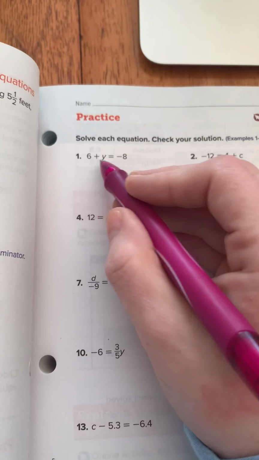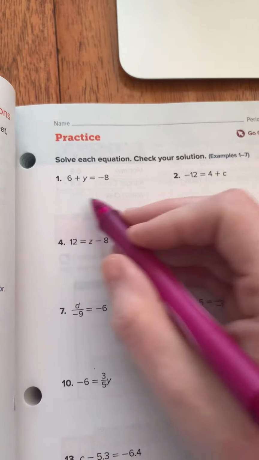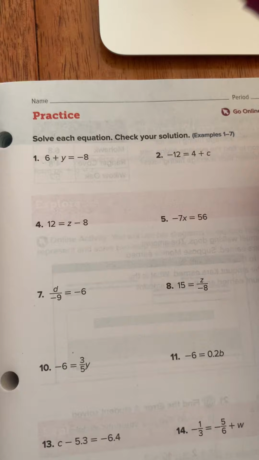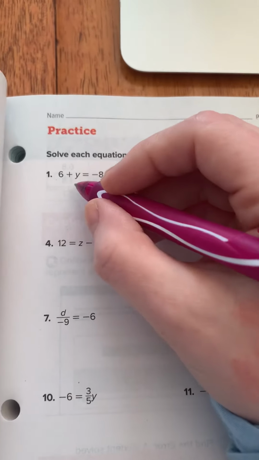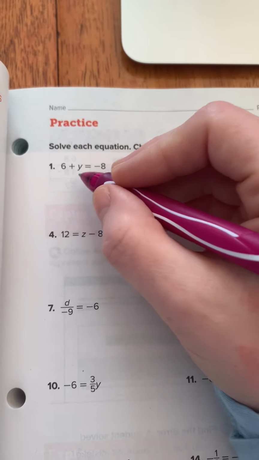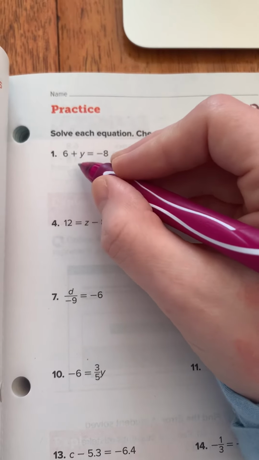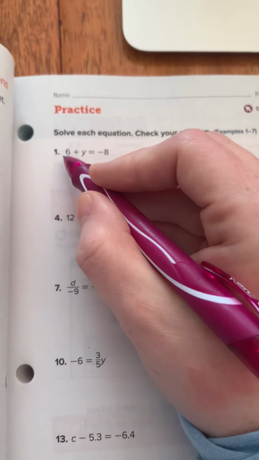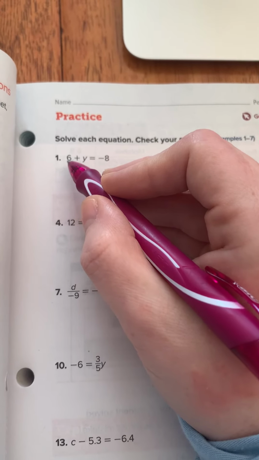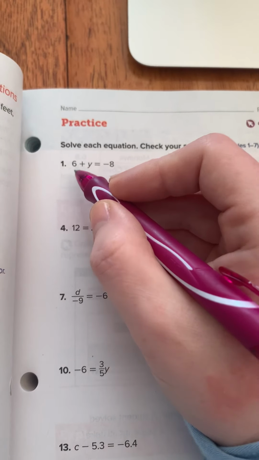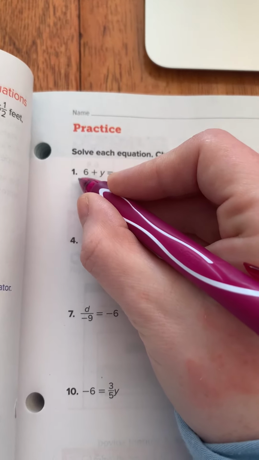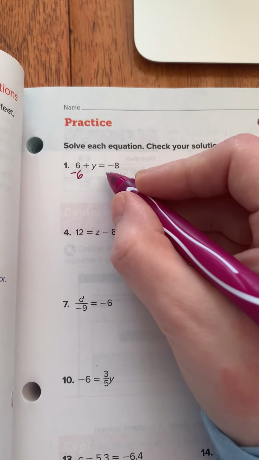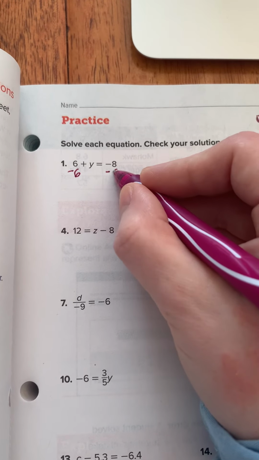If you have 6 plus y equals -8, what you want to do with all of these is isolate the variable. So the variable is what? It's the letter. You're going to isolate the variable and keep the variable on one side. If you have this, y is over here, we're just going to leave that y here. That means we have to get rid of the 6. This 6 is a positive because there's nothing in front of it. So you do the opposite of positive. What's the opposite of plus? It's a minus. So we go 6 minus 6, and we have to do it on both sides of the equation.